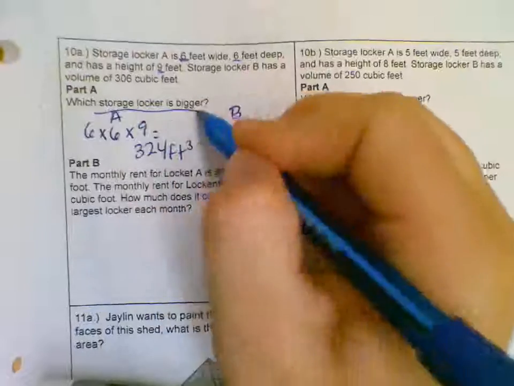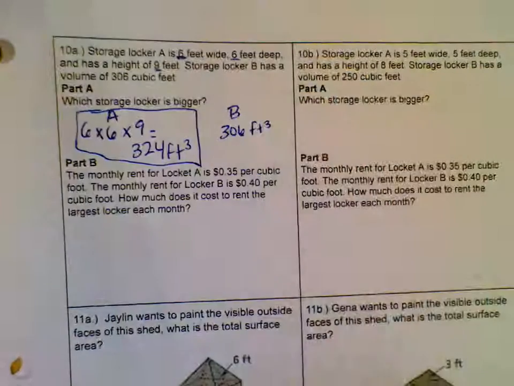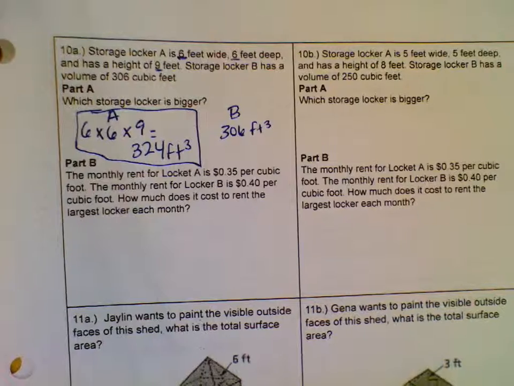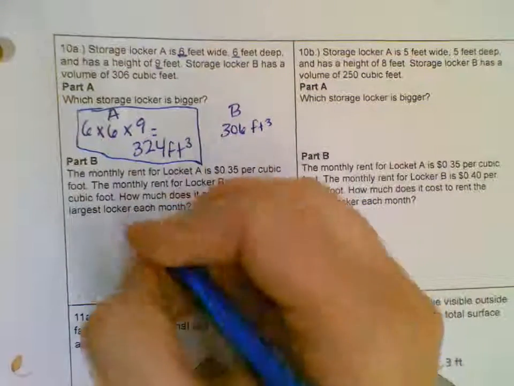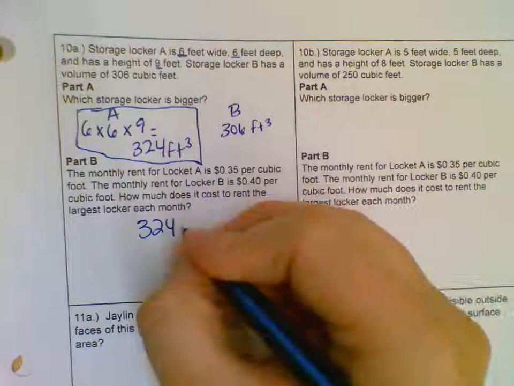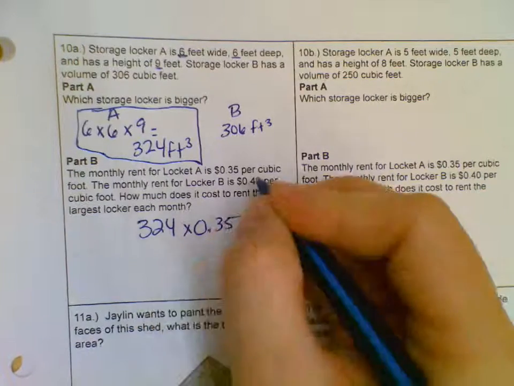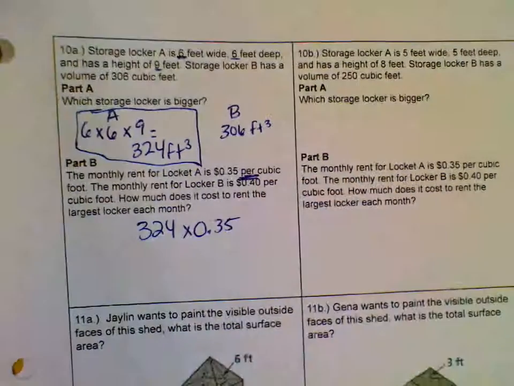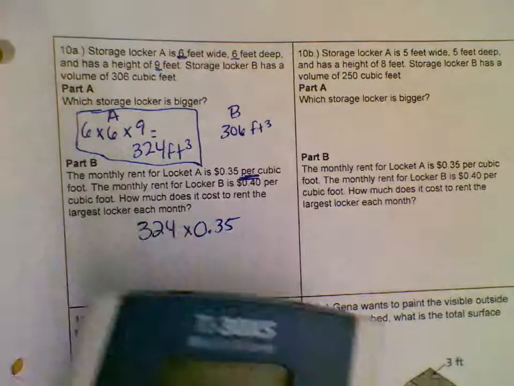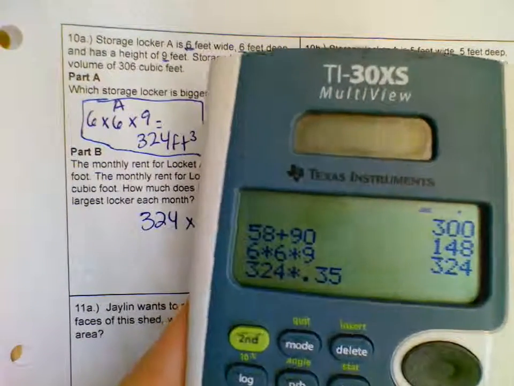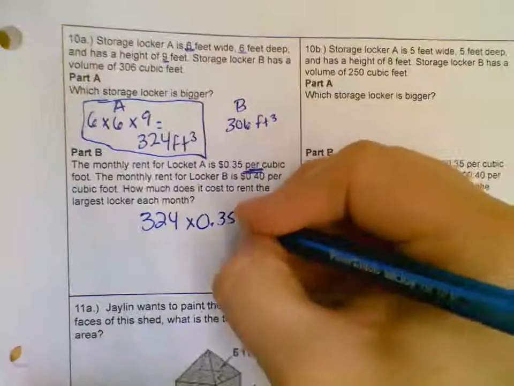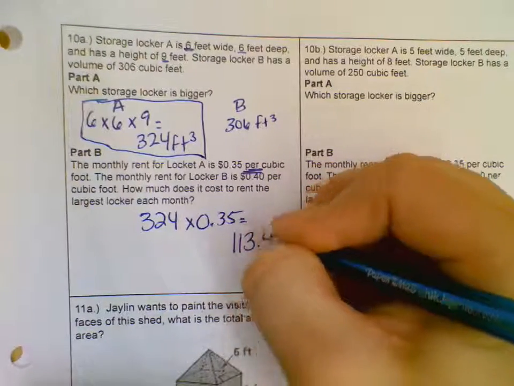So which one is bigger? A. All right. The monthly rent for locker A is 35 cents per cubic foot. The monthly rent for locker B is 40 cents per cubic foot. How much does it cost to rent the largest locker each month? Since A is the largest locker, I'm just going to take 324 and multiply it, because remember, the word per means multiplication. So I take 324, multiply it by 0.35, and I get $113.40.